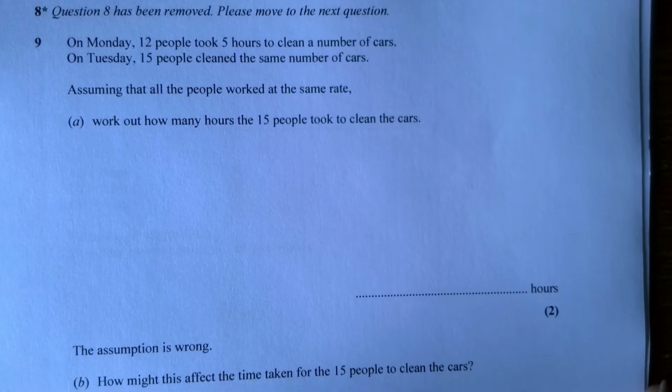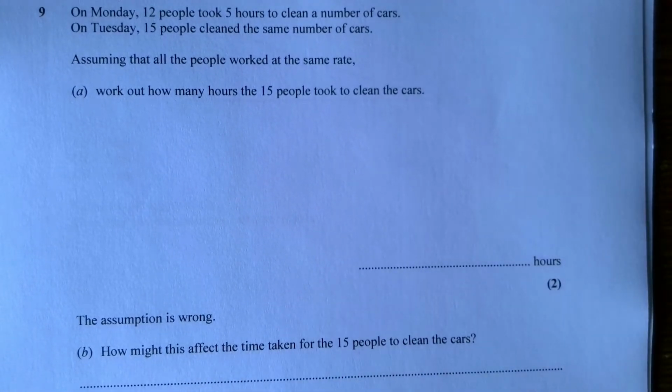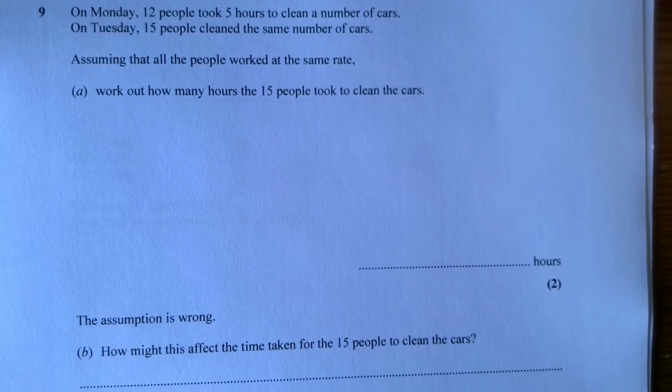Right, question 8 was removed. Move on to the next question. Okay. On Monday, 12 people took 5 hours to clean a number of cars. Tuesday, 15 people cleaned the same number of cars. Work out how many hours it took them. So assuming they will work at the same rate.